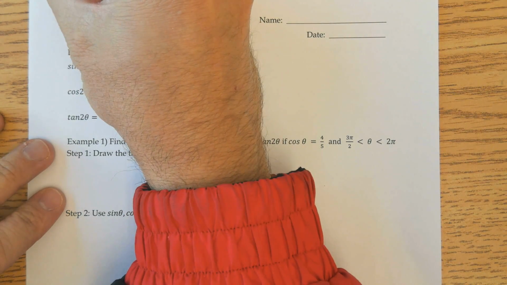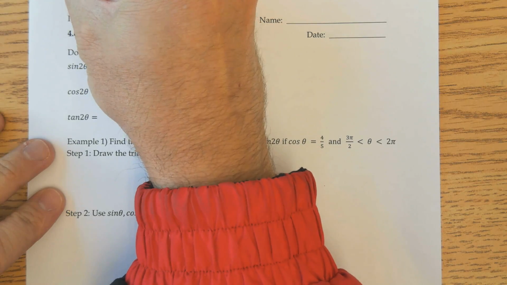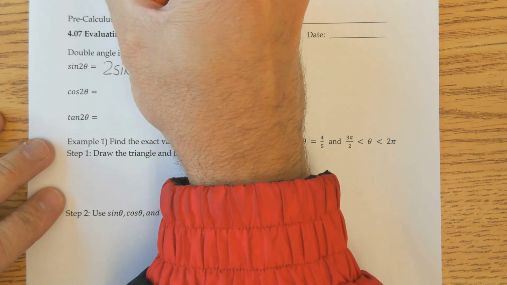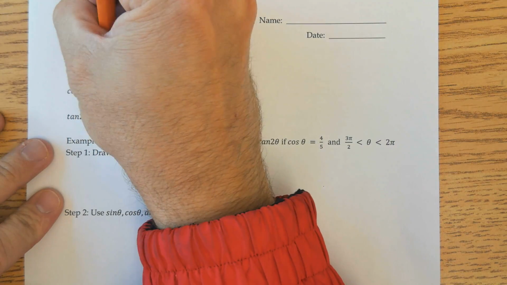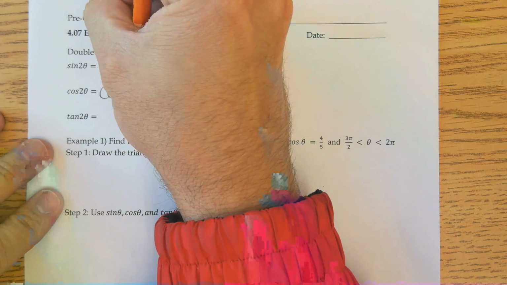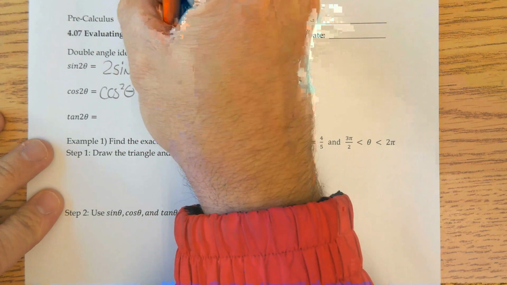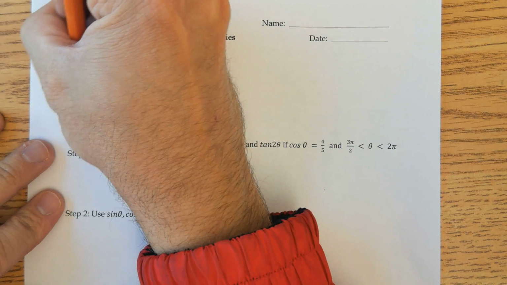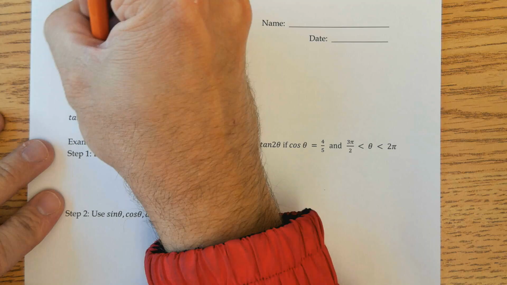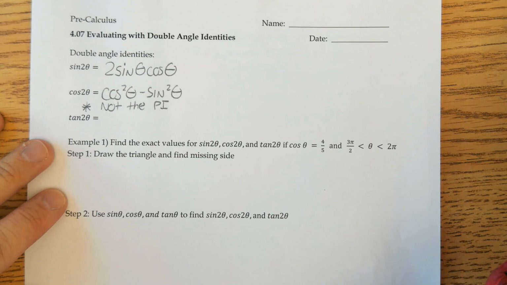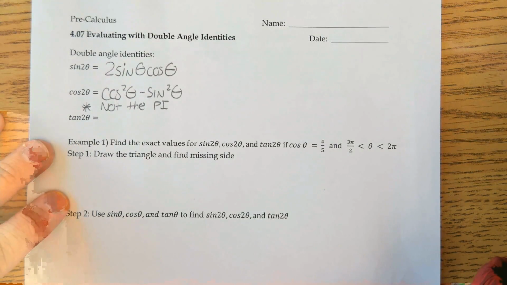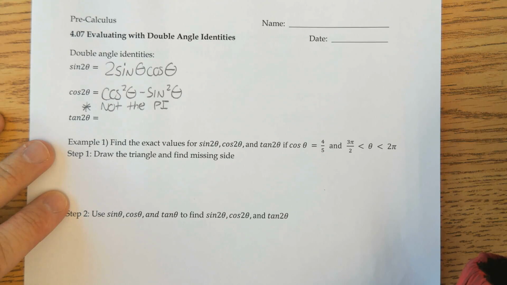So sine of 2 theta is equal to 2 sine theta cosine theta. Cosine 2 theta is equal to cosine squared theta minus sine squared theta. Just a small disclaimer here: this is not the Pythagorean identity. The Pythagorean identity is cosine squared x plus sine squared x equals 1, not minus. So do not replace that with a 1.